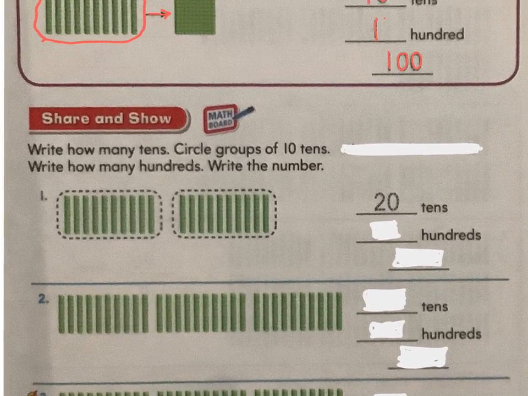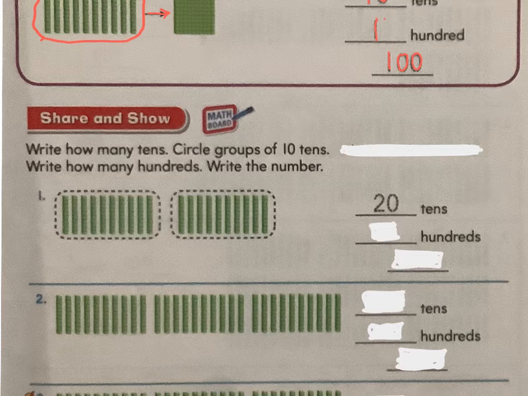Let's look at number 1. It says, write how many tens. Circle groups of tens. Write how many hundreds. Write that number. Or write the number, sorry. So it's showing us in number 1, it said to circle groups of tens. This right here that I'm circling, that is 10 tens. This is the same thing. So this is also 10 tens.